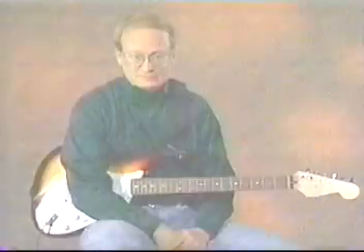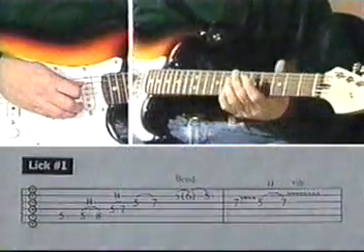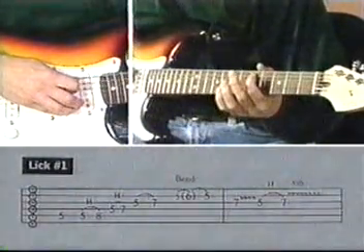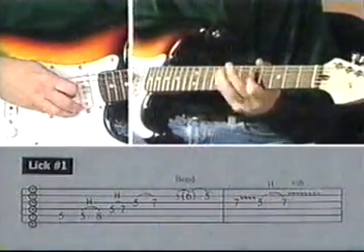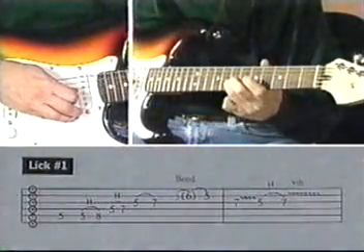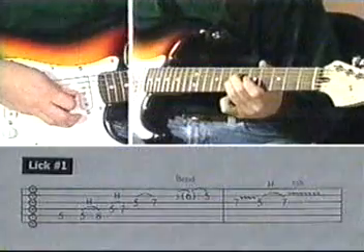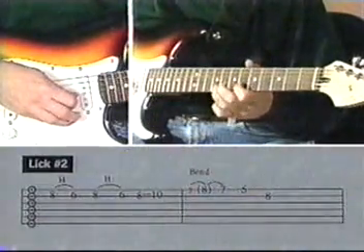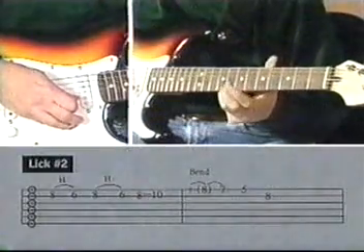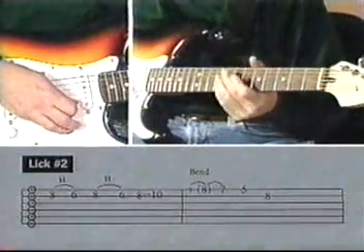We're on key of D solo number 2. This has 3 licks or phrases. Here's how they go. Key of D, solo number 2. Here's lick number 1. You start on the 5th fret of the 5th string. Lick number 2. Lick number 3.